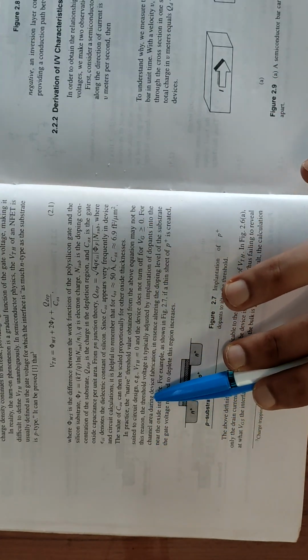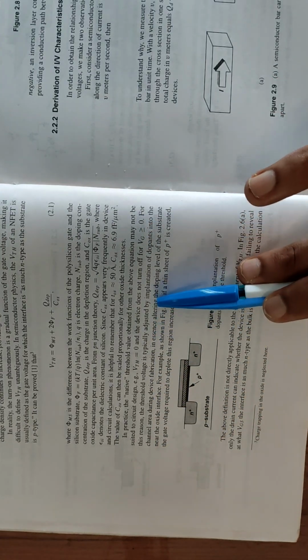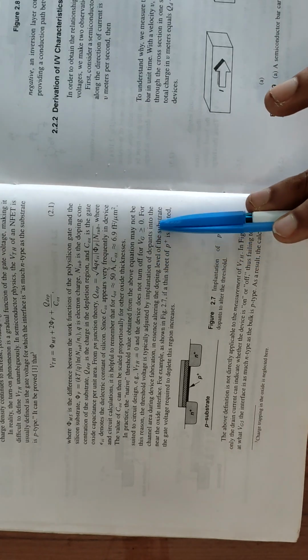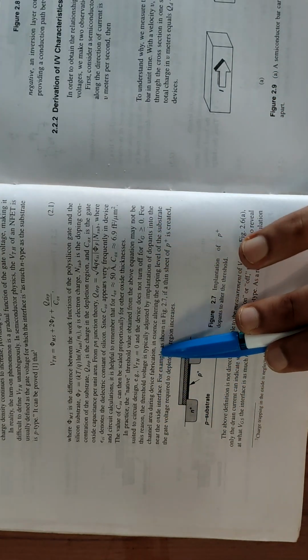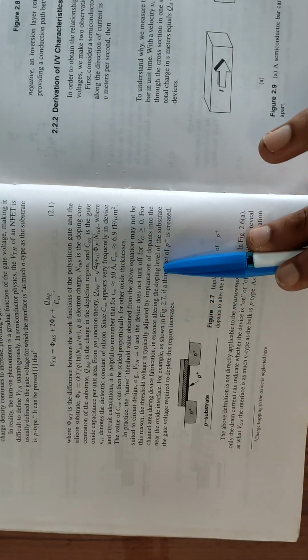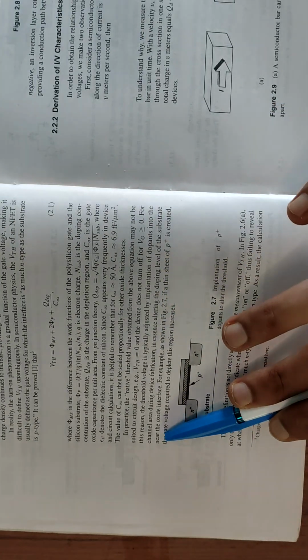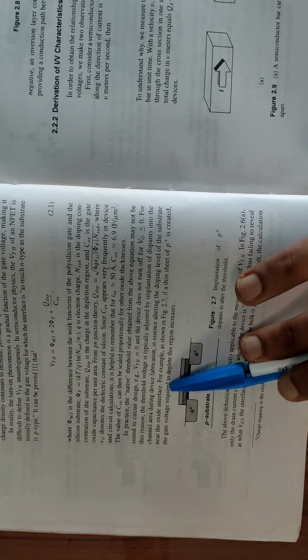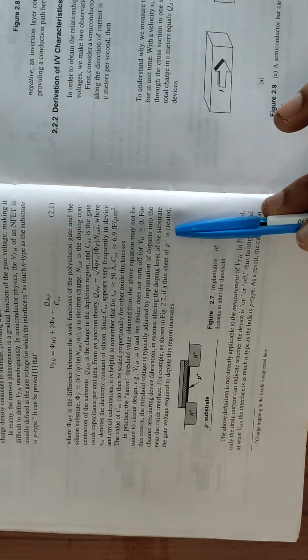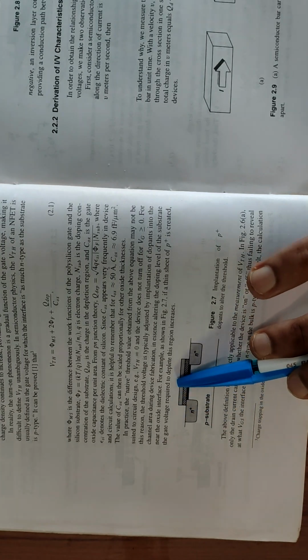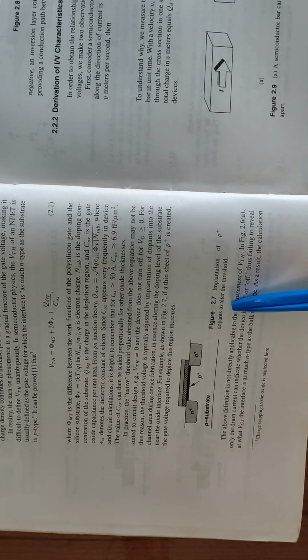For this reason, the threshold voltage is typically adjusted by implantation of dopants into the channel area during device fabrication, in essence altering the doping level of the substrate near the oxide interface. For example, as shown in the figure, if a thin sheet of P+ is created, the gate voltage required to deplete this region increases. Here you can see the figure, implantation of P+ dopants to alter the threshold.